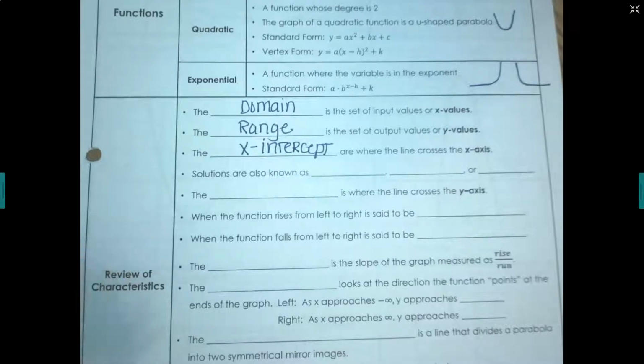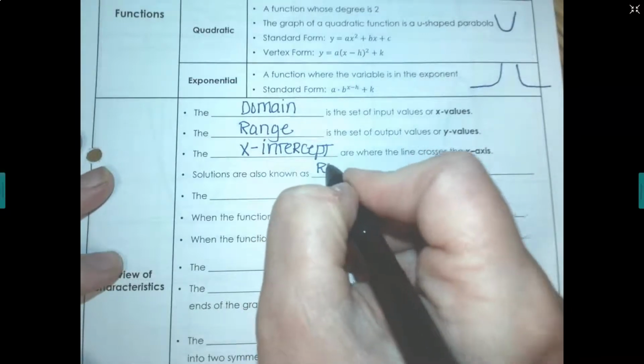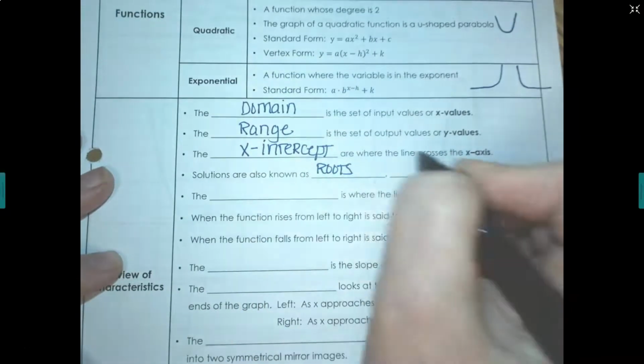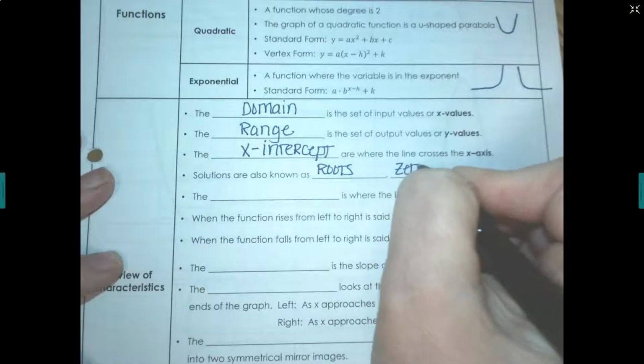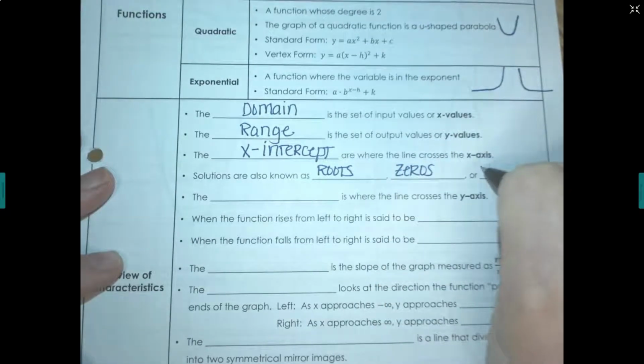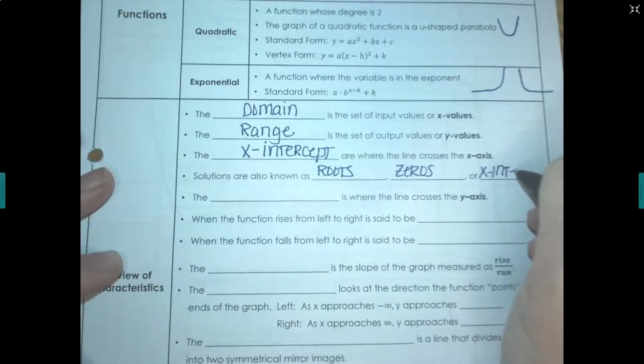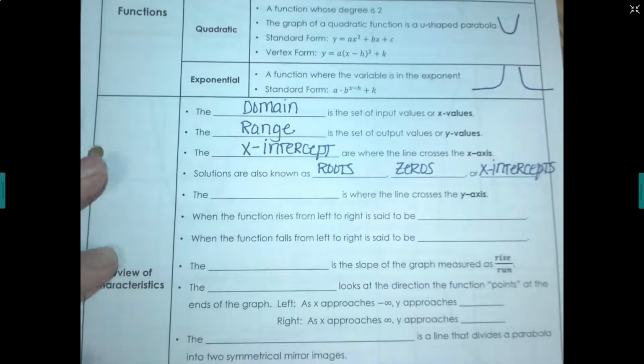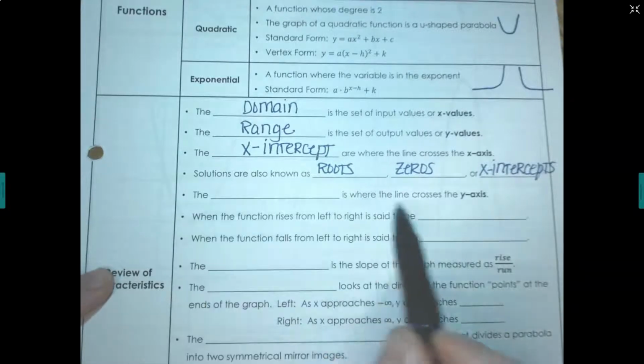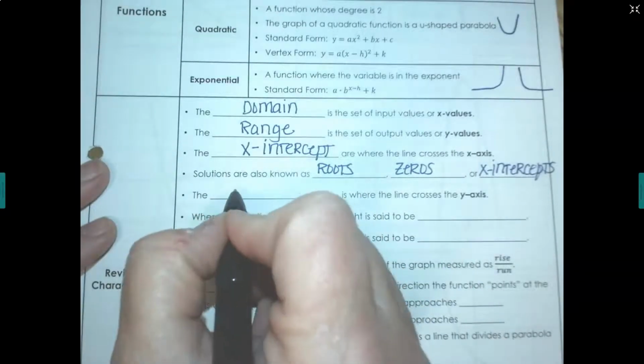And then we have solutions. Solutions are known by a bunch of other names that we've discussed. They could be called roots, zeros, or x-intercepts. They all mean the same thing. It's where the graph crosses or touches the x-axis. All right. The y-intercept is where the graph will cross the y-axis.